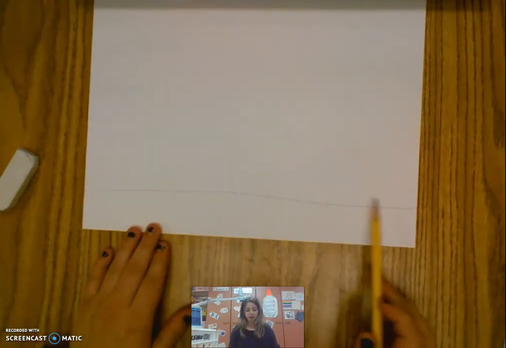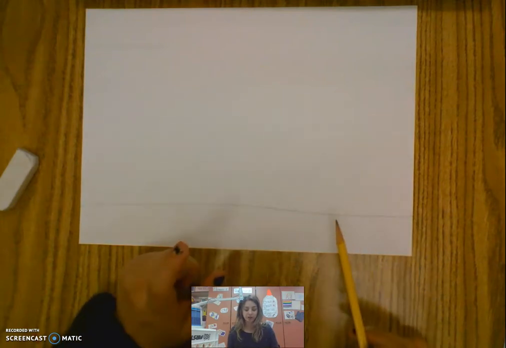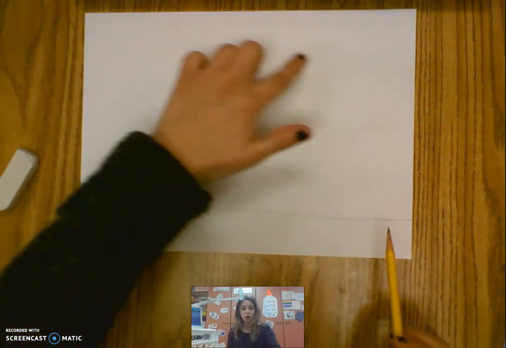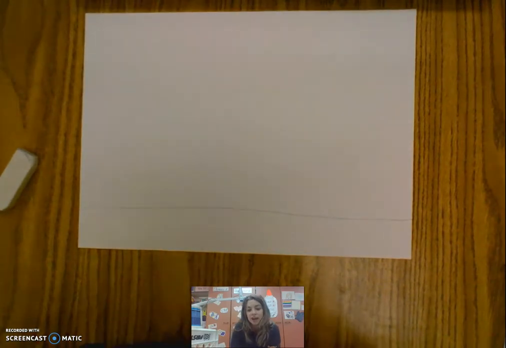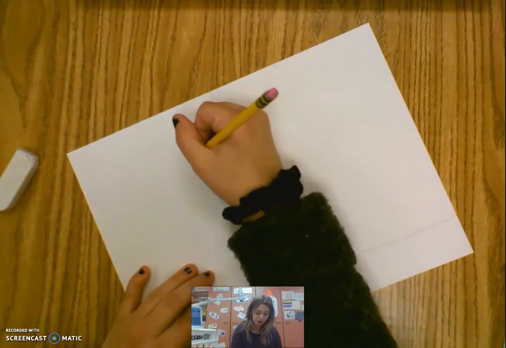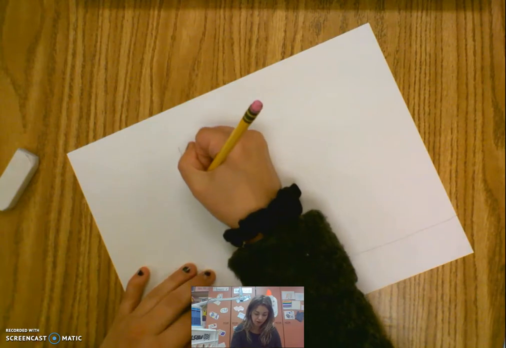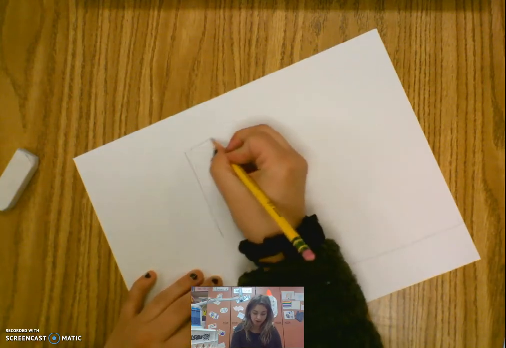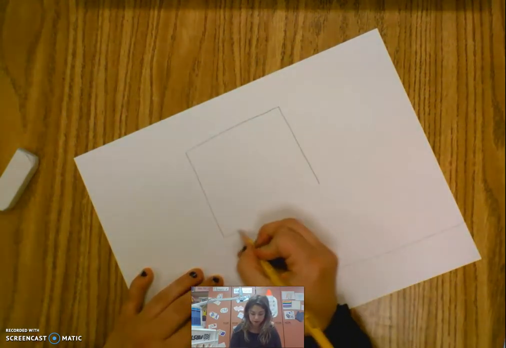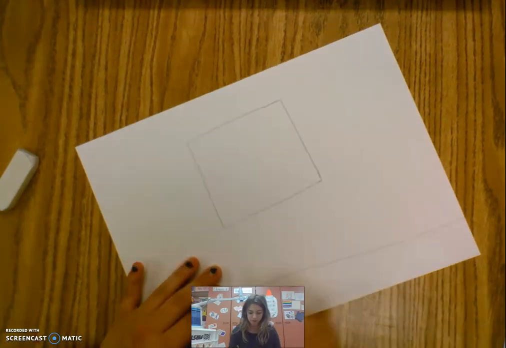So I drew a line at the bottom because this is going to be the floor where they are standing on. And then this is my wall. And you guys can pretty much add whatever you want in your background. If you want to add plants or a couch or windows, whatever you want. I think I'm going to add maybe 1 window in the middle. And they might be covering some of it, but that's okay. So I'm going to add 1 window in the middle.